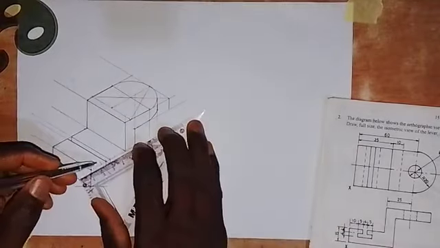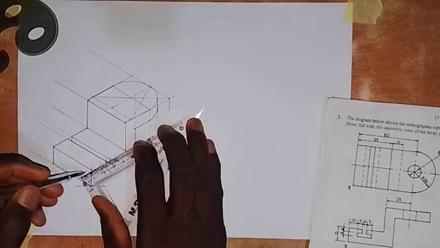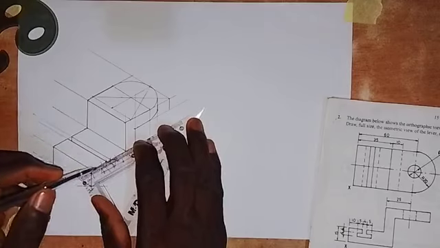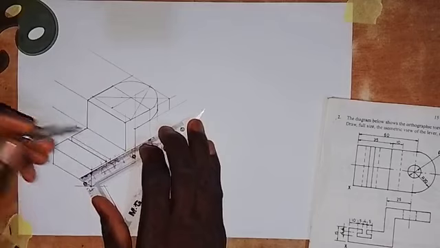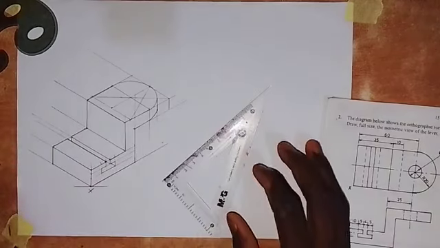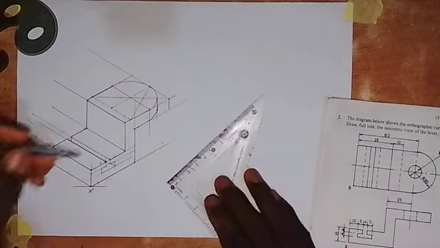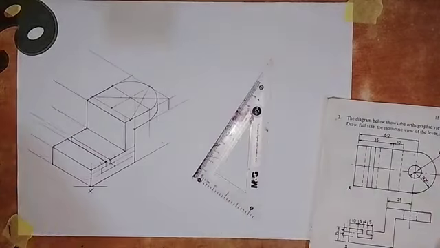All right, so this line, we need to make it a thick line. Then what else are we to add? It's to add the circle that we have here to make it a hole.